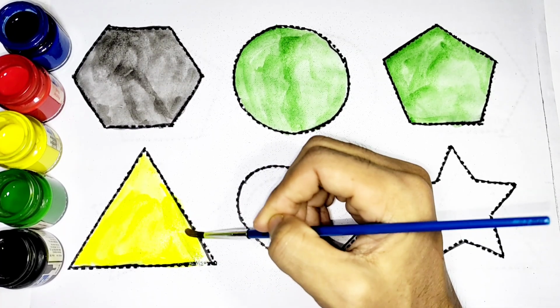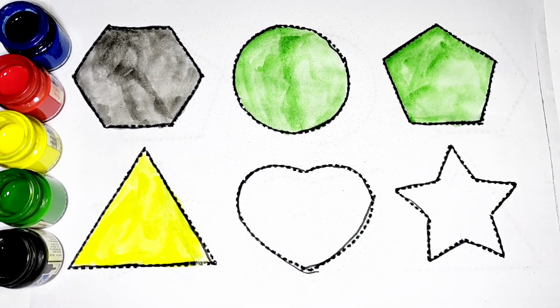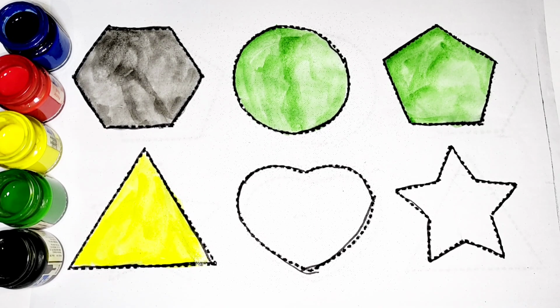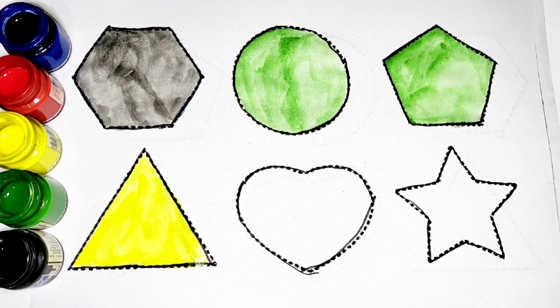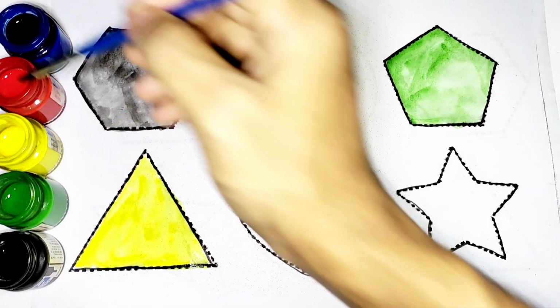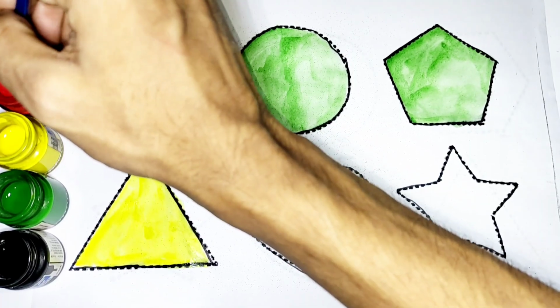The next one is heart. The shape of heart, and now we're using the color of red. Now we're mixing and using red color.